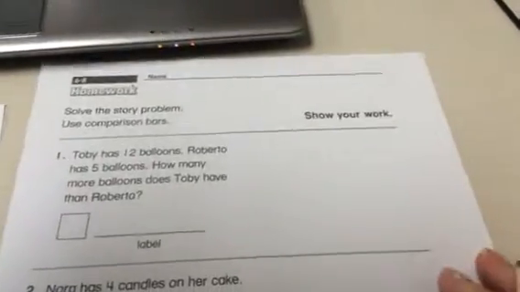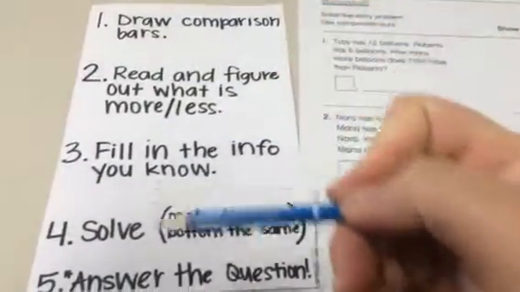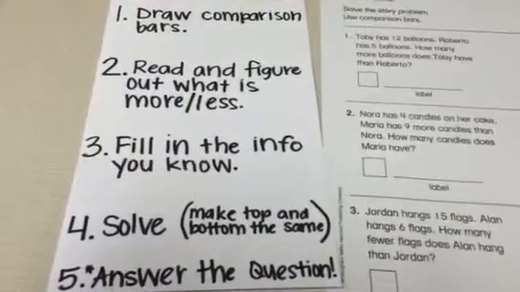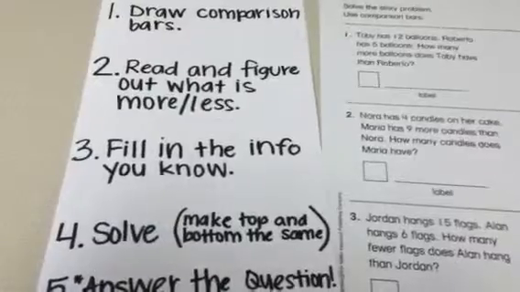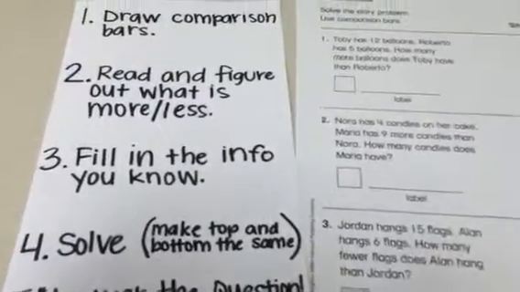Tonight's homework is for Unit 6, Lesson 8, and the thing we talked about in class today were these 5 steps. Again, you might want to pause your computer or phone on this frame right here so that your child can remember to follow these 5 steps. It's going to be very, very helpful in solving each of these problems.